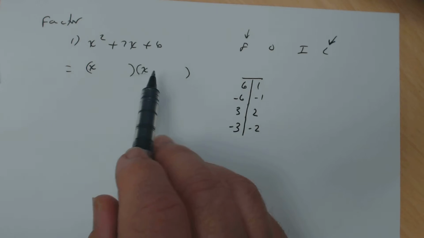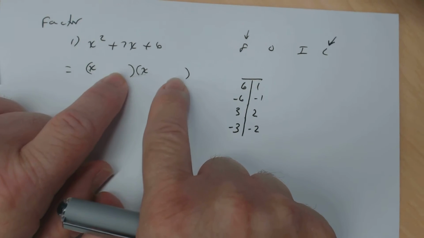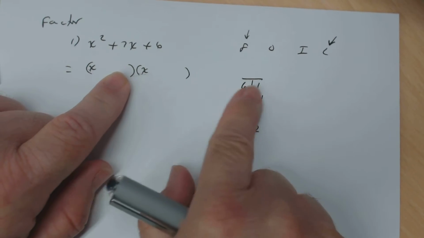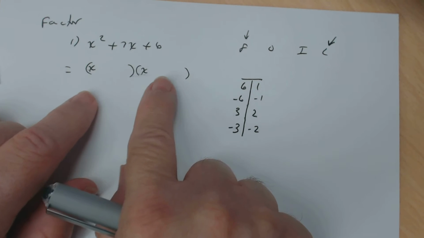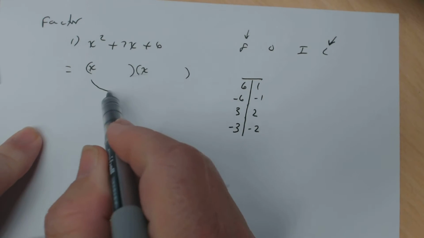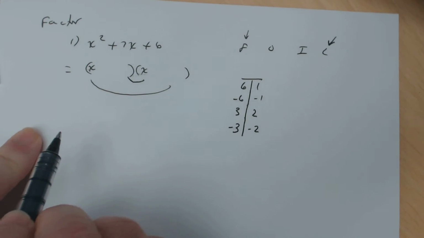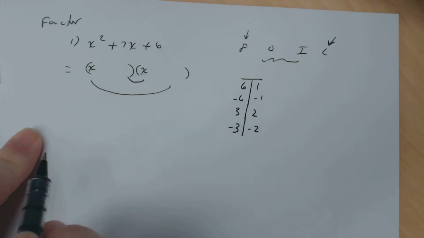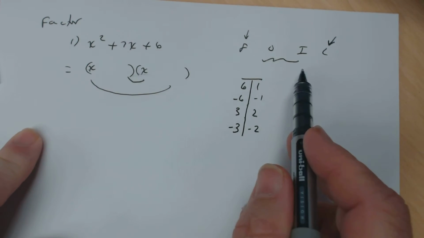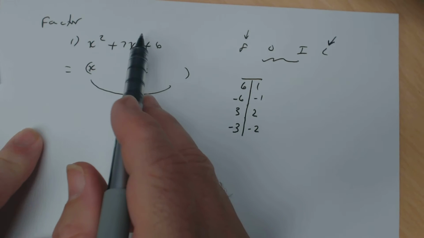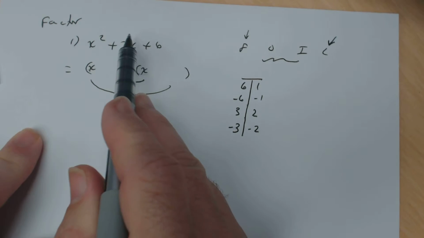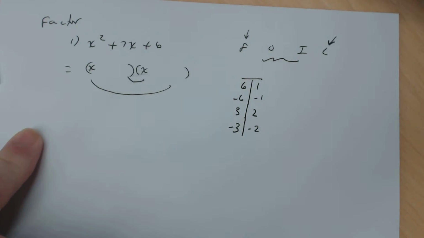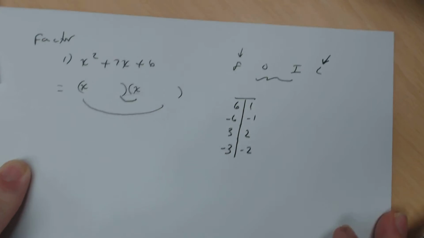I want two numbers here whose product is 6, so it would be one of these. But I want the outer and the inner to add to be 7x. So let's think about this.